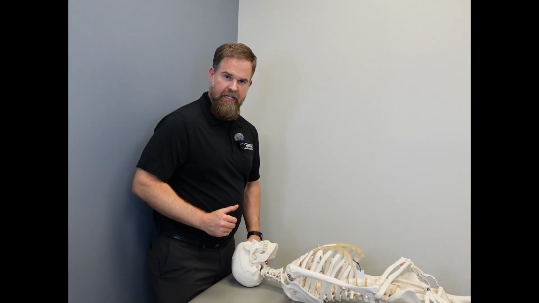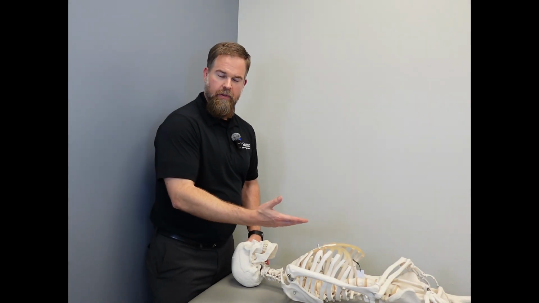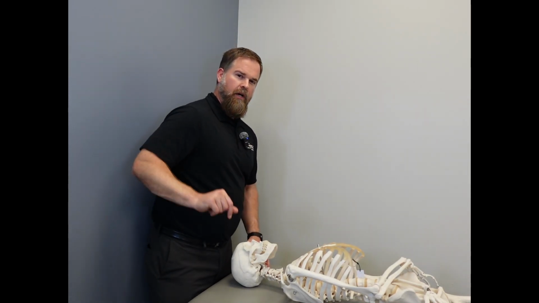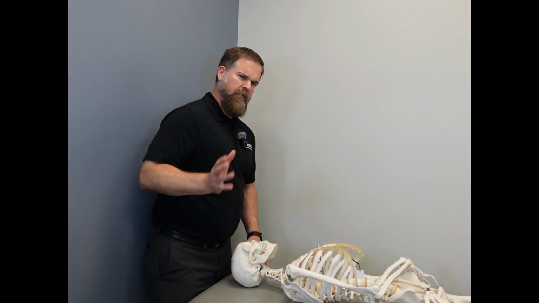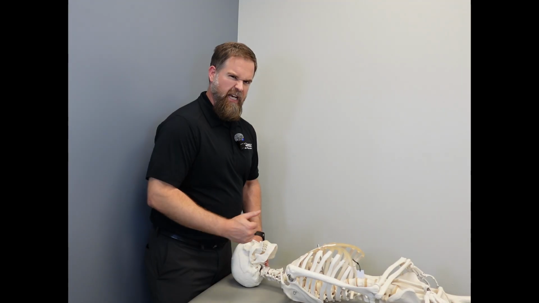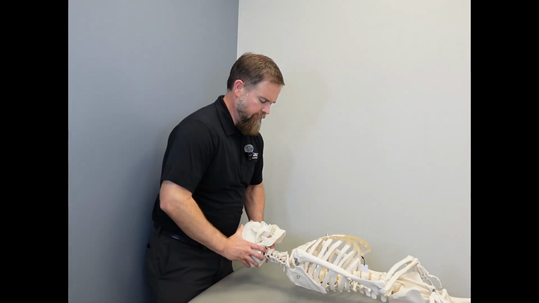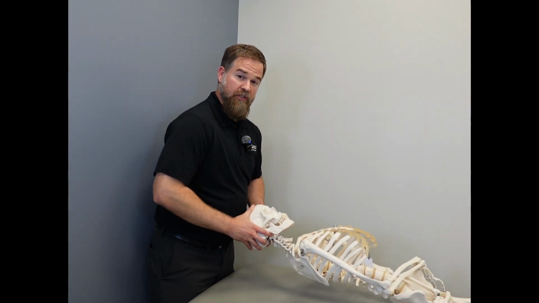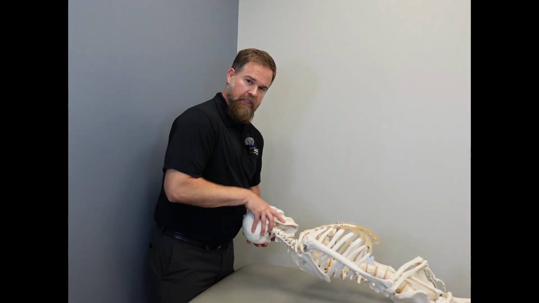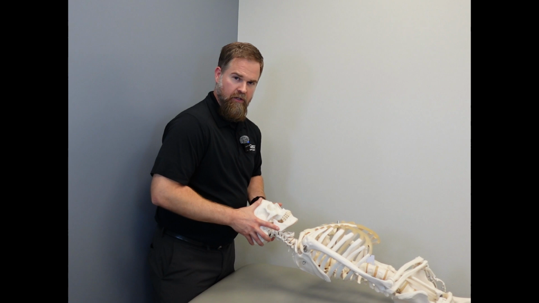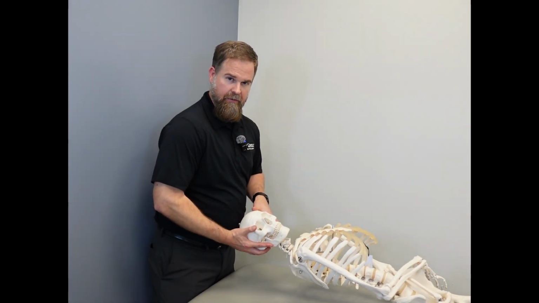So to perform this test, you have the patient lying in the supine position. Now I'm going to show a video of me doing it here in just a moment, but I'll explain it first. Mateo's a little stiff. But what you want to do is fully flex the cervical spine, and then you're going to rotate to one side and then toward the opposite side.